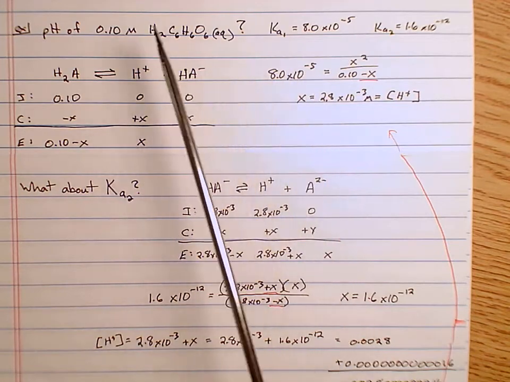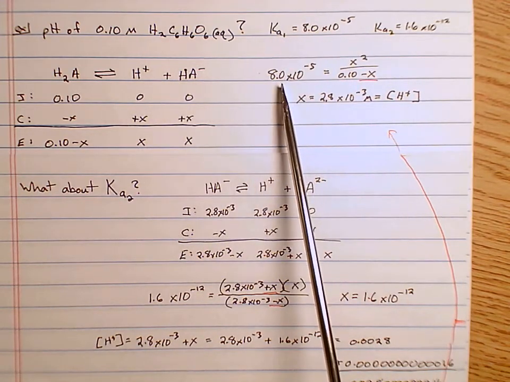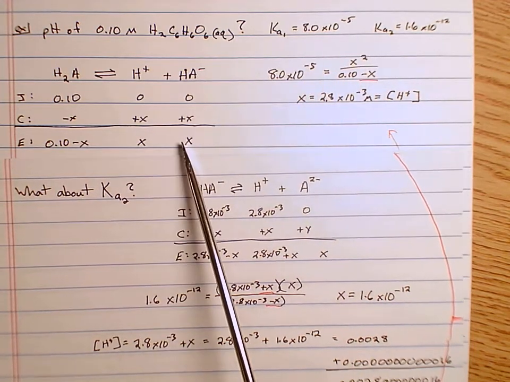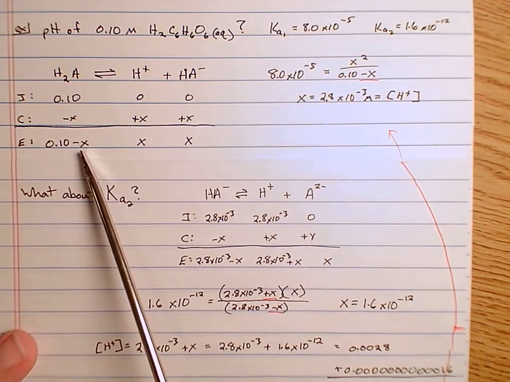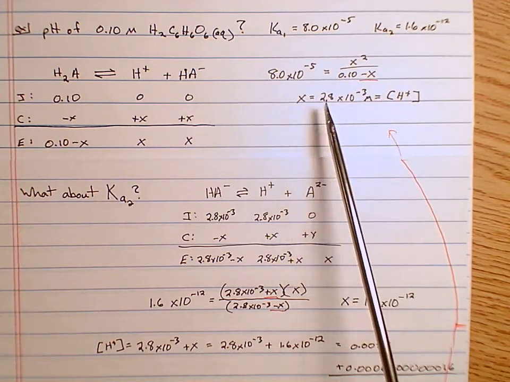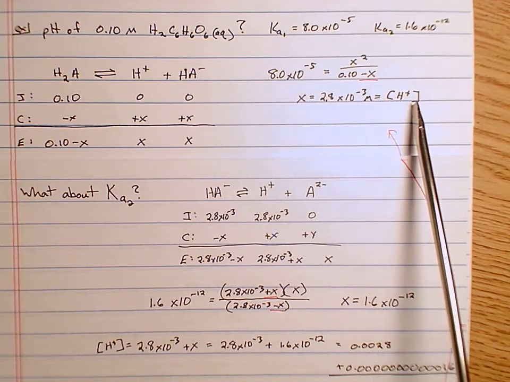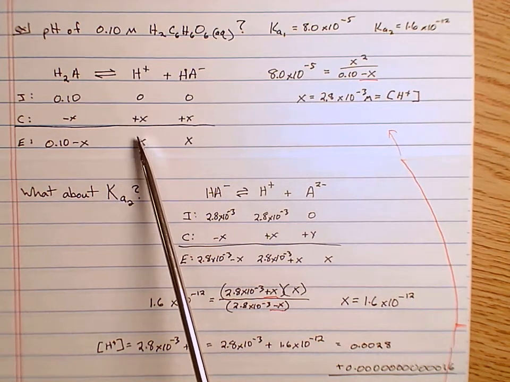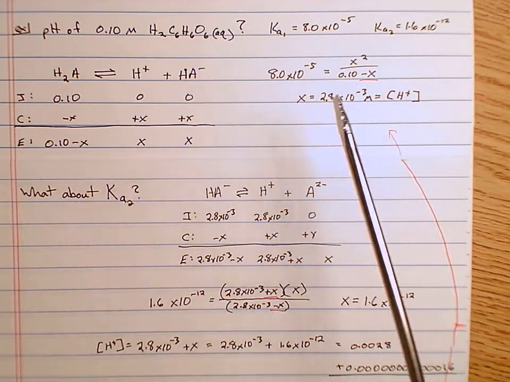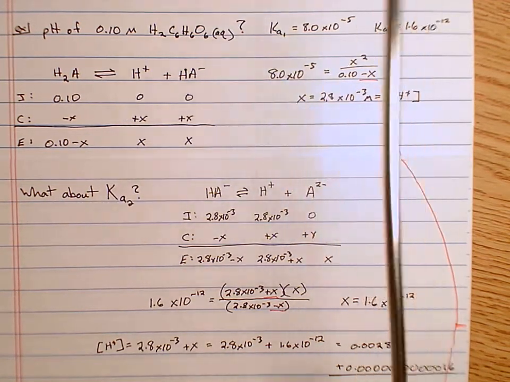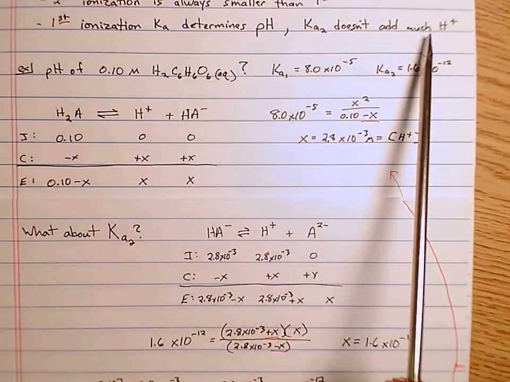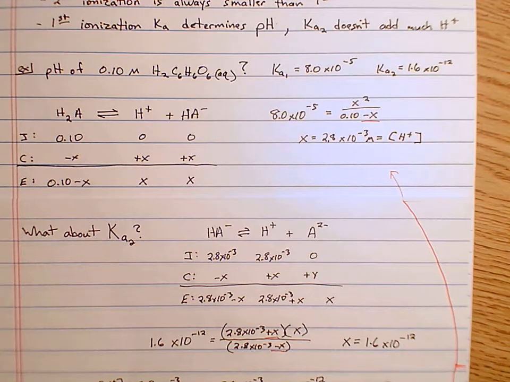Plugging in our values, our first ionization constant, 8.0 times 10 to the minus 5th equals x squared over 0.1 minus x. Doing the math, we find x is 2.8 times 10 to the minus 3rd molar. And since that's our concentration of H plus at equilibrium, we could go from here and calculate pH, but I'm going to say, wait a minute here. I know you said up here that the first ionization determines pH. You don't have to worry about the second one, but let's worry about that second one.